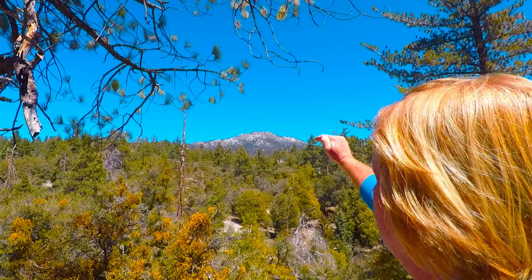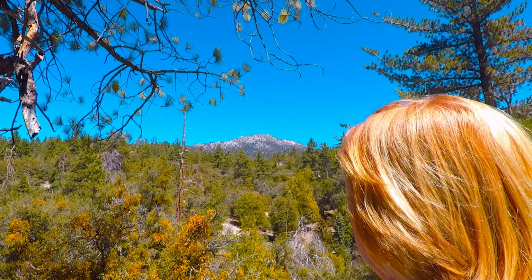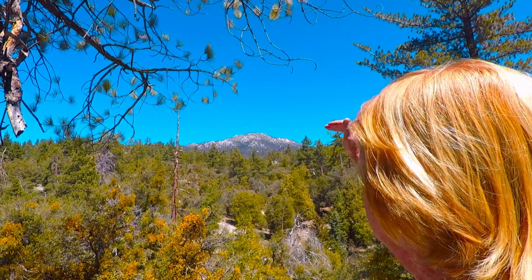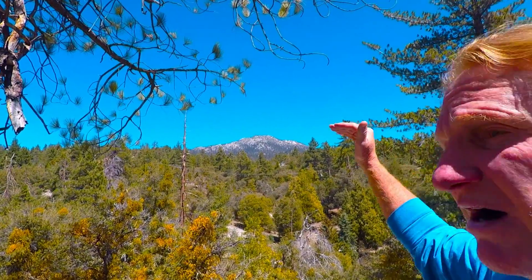Up above that is what we call an Arctic tundra, because it's too high for trees to actively grow. You'll see a lot of different plants, some scrubby trees, bare grass, and different types of really small plants that don't need a whole lot in order to survive. That area does get a lot of snow too. So welcome to Idlewild.